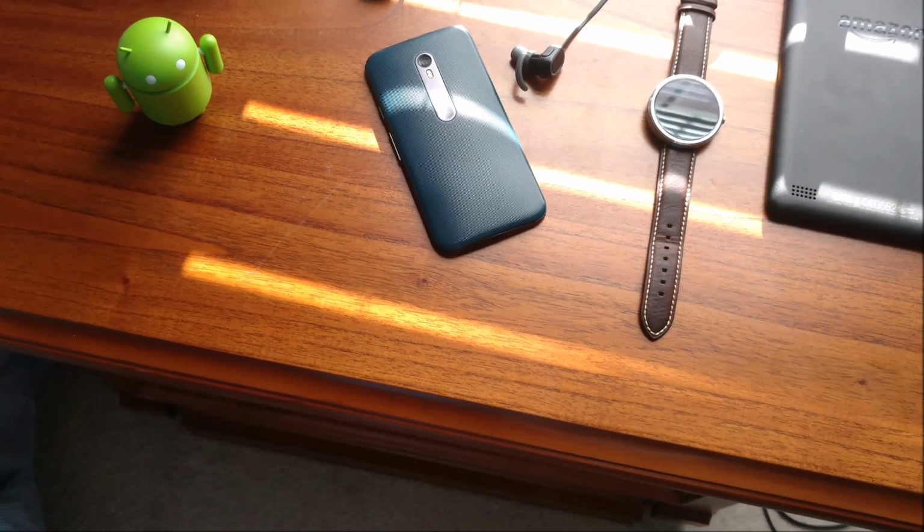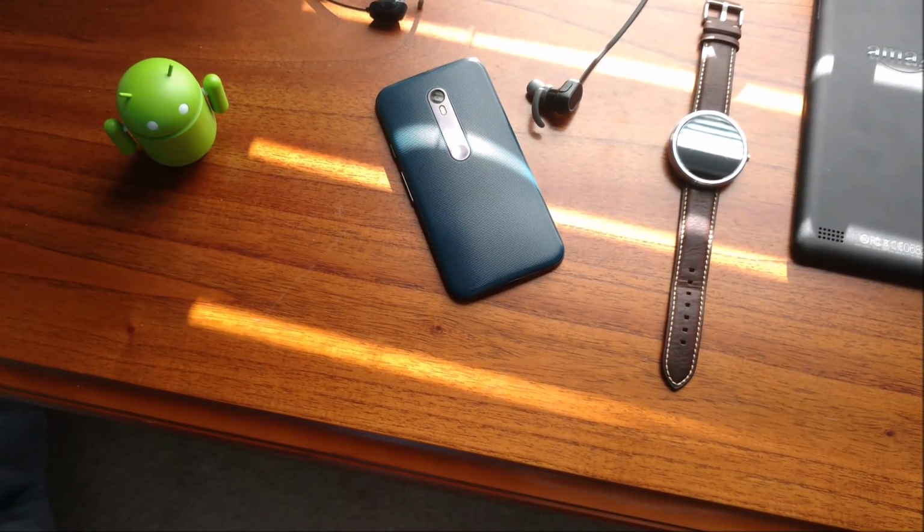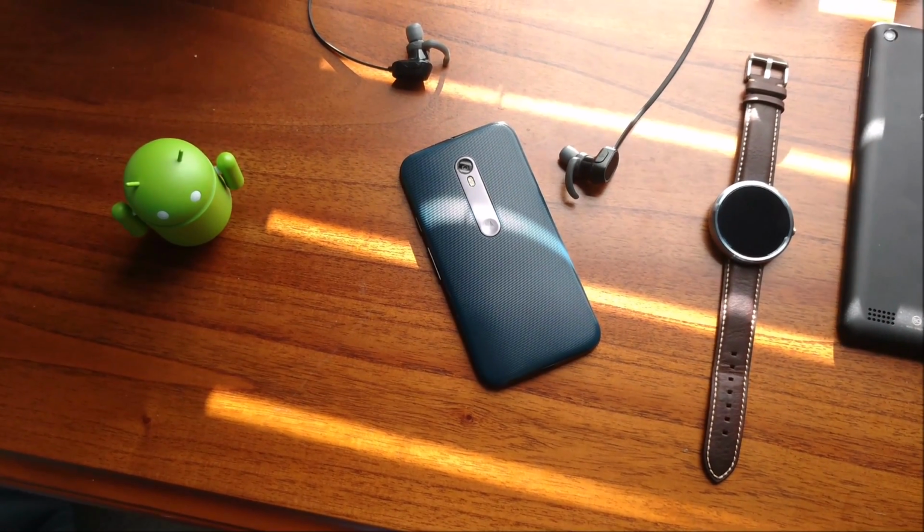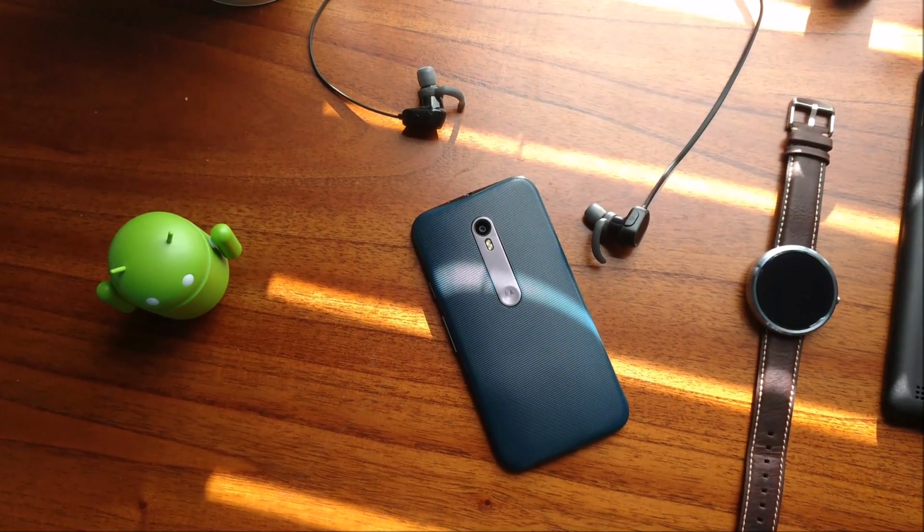Hey, what's up guys, Minimal Tech here, and it's time to say goodbye to Cyanogenmod on the Moto G and say hello to the new Lineage OS that's now available for the Moto G. Let's get started.